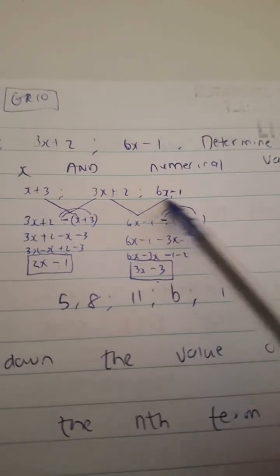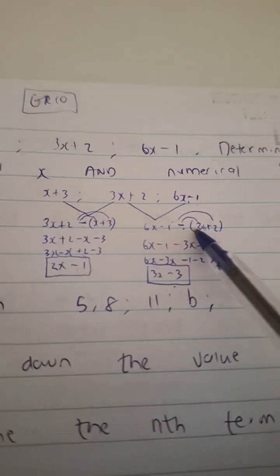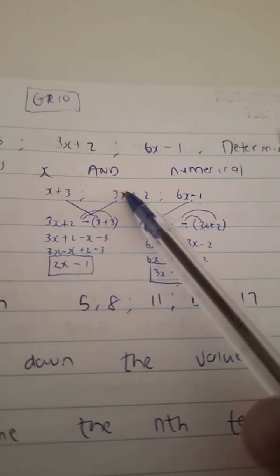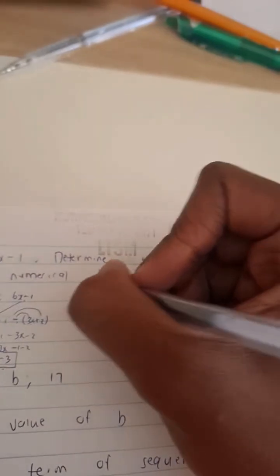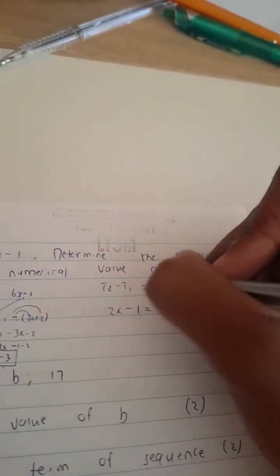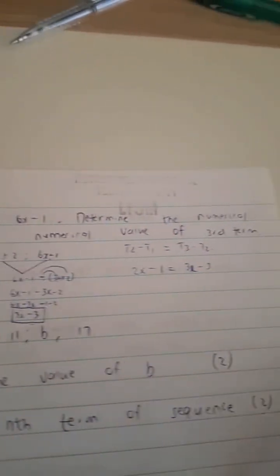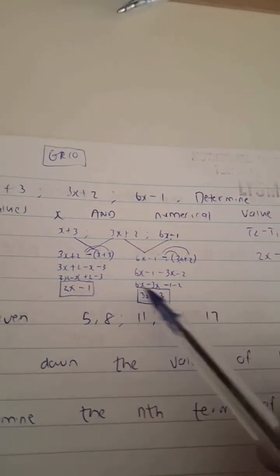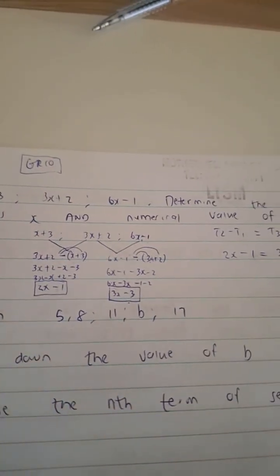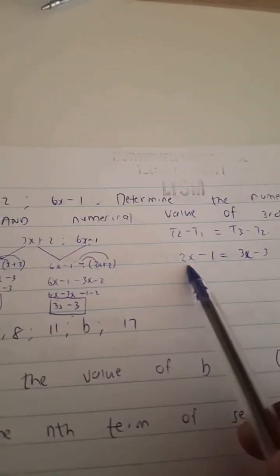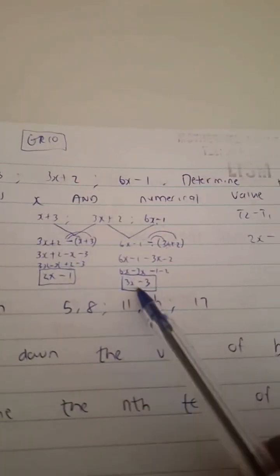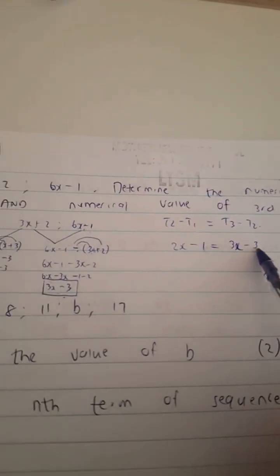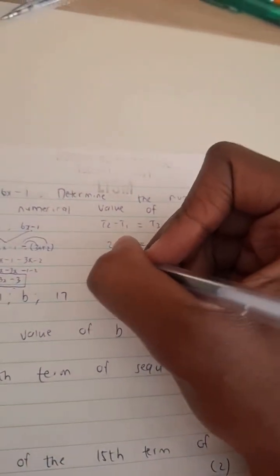Then we come to this side: 6x minus 1 minus 3x plus 2. We do the same thing, T3 minus T2. In other words, we are saying that T2 minus T1 is equal to T3 minus T2, for a linear number pattern. Why are we saying that? Because the first difference is constant. So the expression I get, which is 2x minus 1 from T2 minus T1, I must then say it's equal to 3x minus 3. Then let's solve for x. Take the 3x. Take the negative 1.